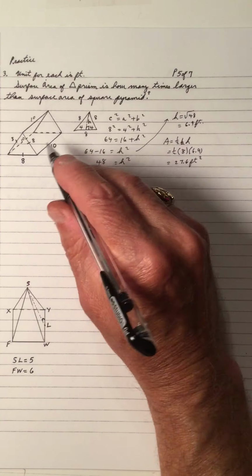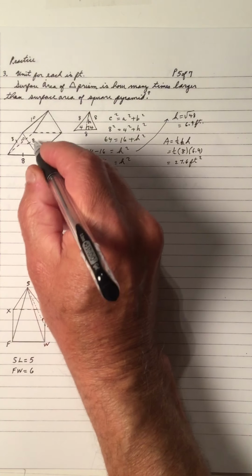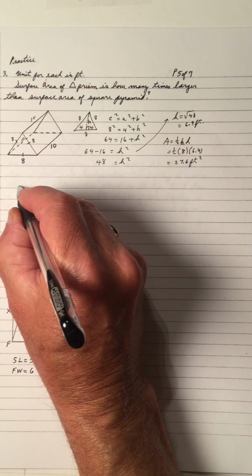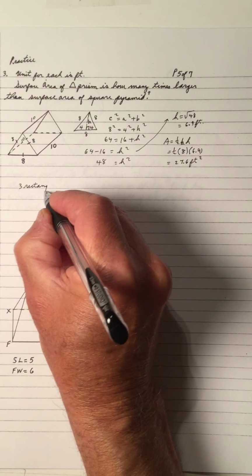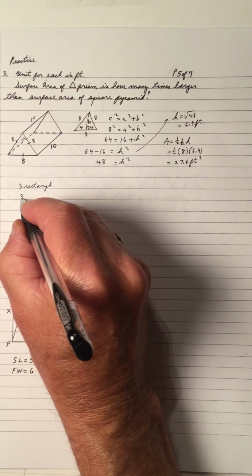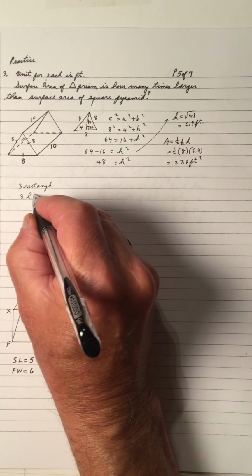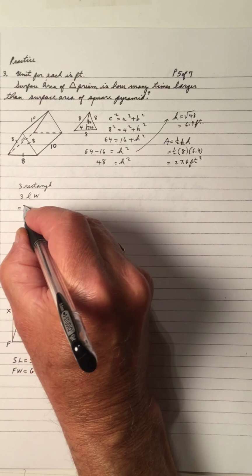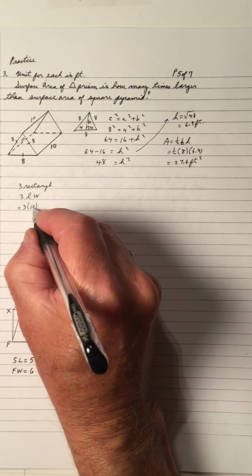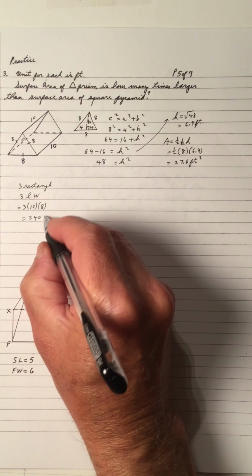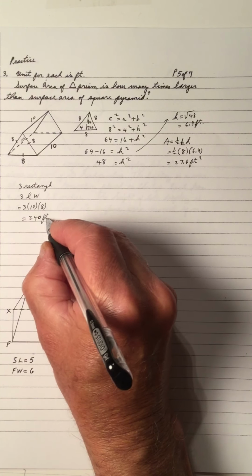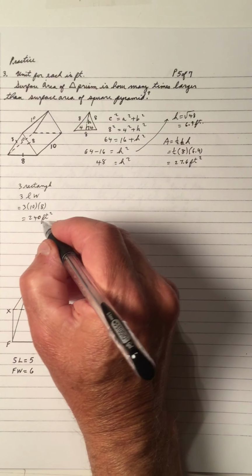Now we need to get the area of the faces. And there are 3 rectangles here because they're all equal. So the area of one rectangle is length times width. So that's 10 times 8, and 3 times 10 times 8 is 240. And again, it's in feet, so it's square feet. 30 times 8 is 240.